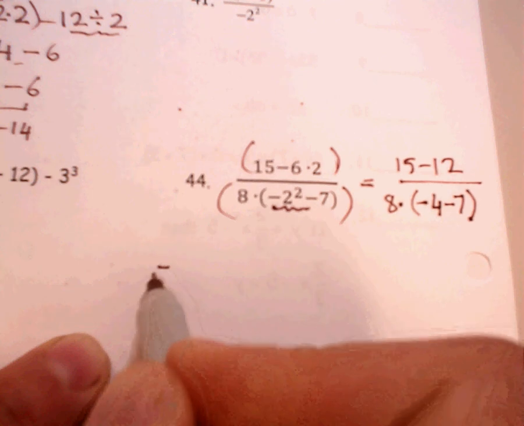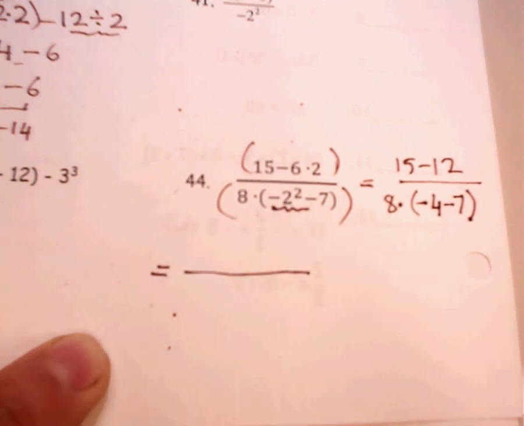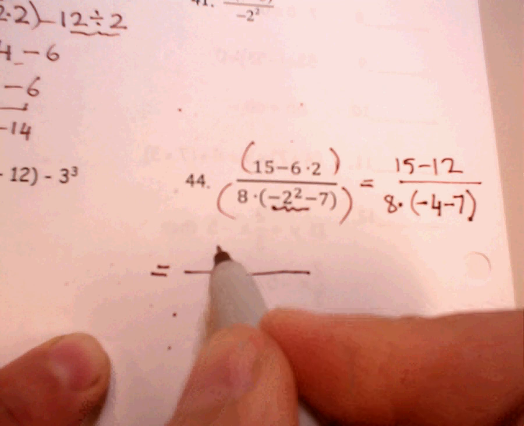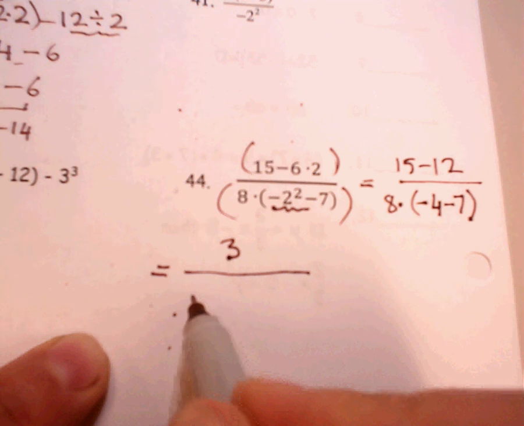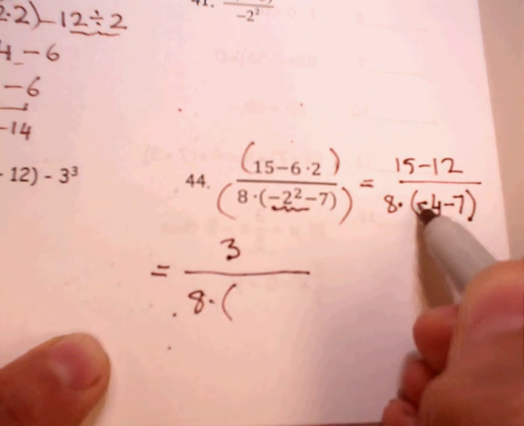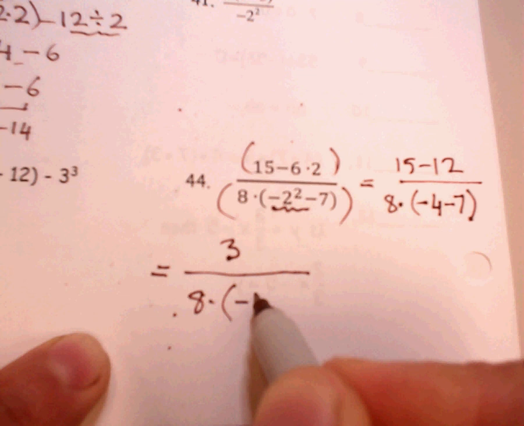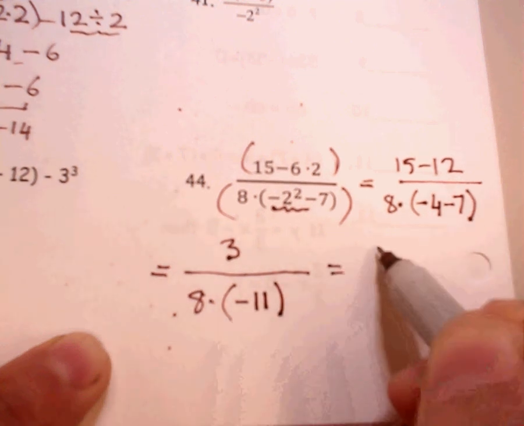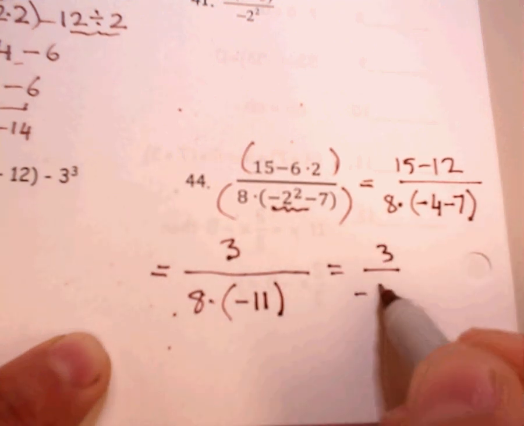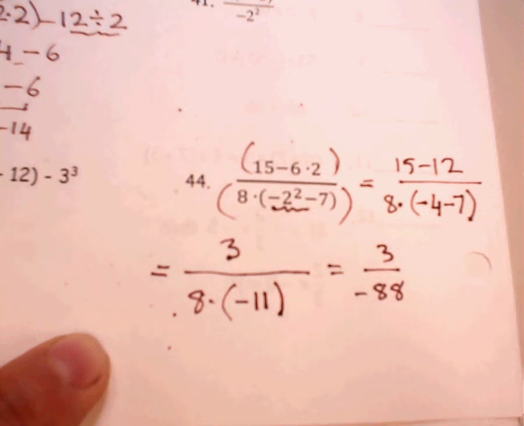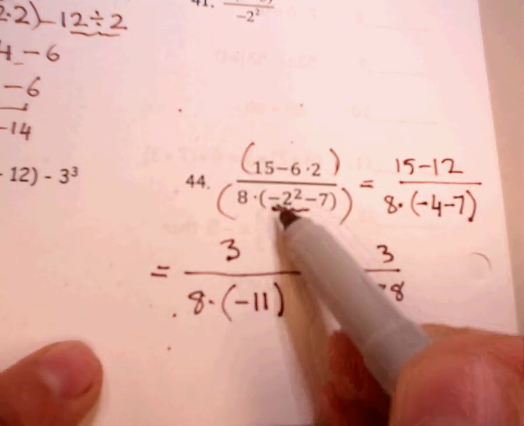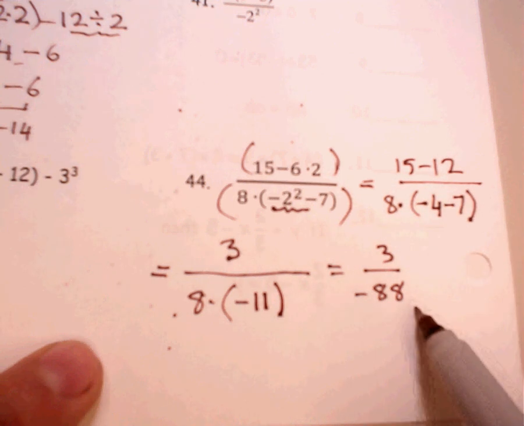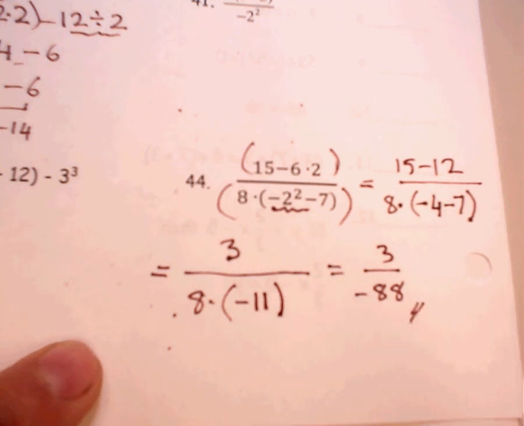Let me continue down here. Here's my fraction bar. On the top part we have a subtraction to do. That's 3. On the bottom part we have a parenthesis to take care of. 8 times negative 4 minus 7 is negative 11. Let's continue. 3 divided by negative 88 will be our final answer. Sometimes it's okay to have your answers in fraction. Just go through your steps, make sure that you did not make any mistakes with the exponents or subtraction, and hopefully this will help you a little bit with the quiz.